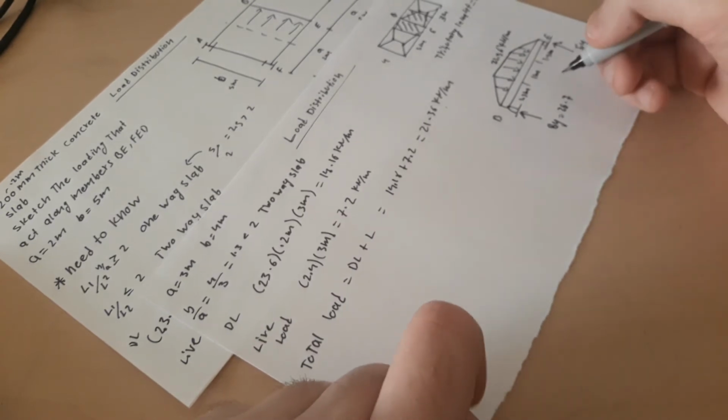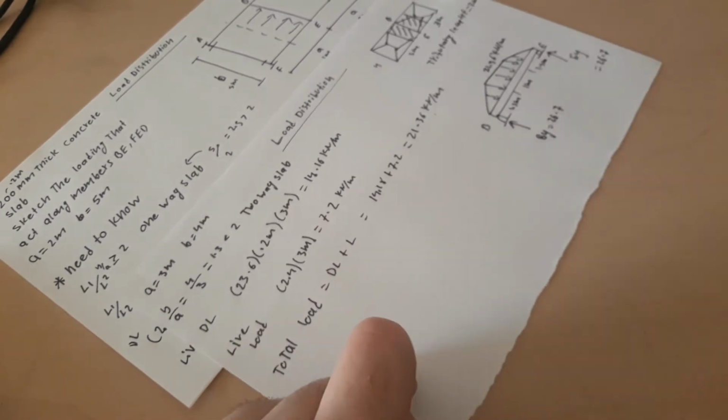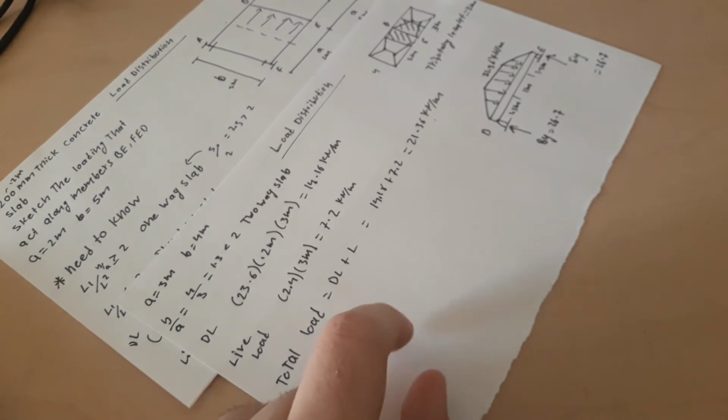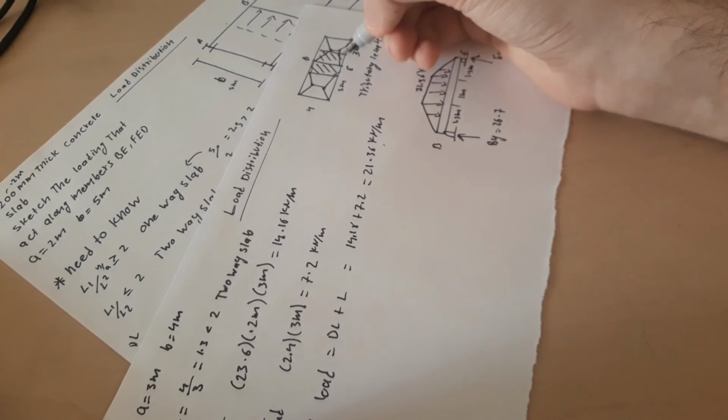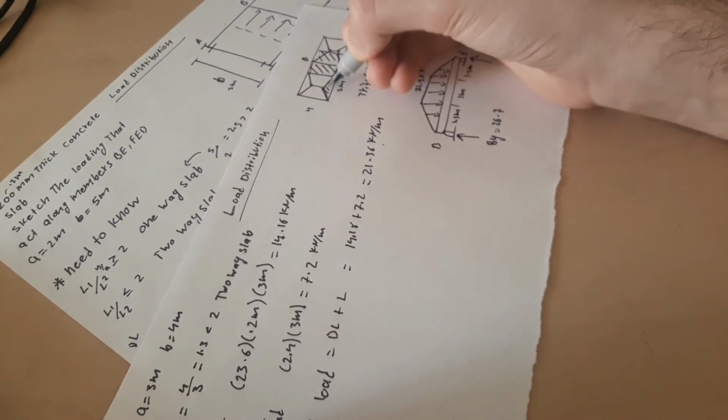Now we have to draw the free body for FED. So for FED, right here you can see it like this.